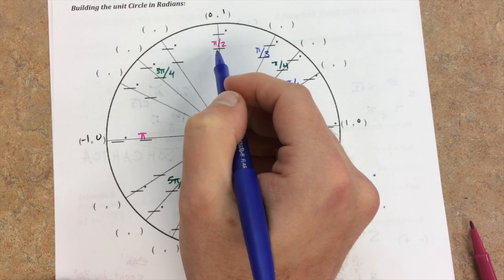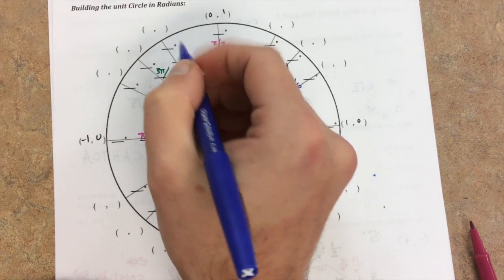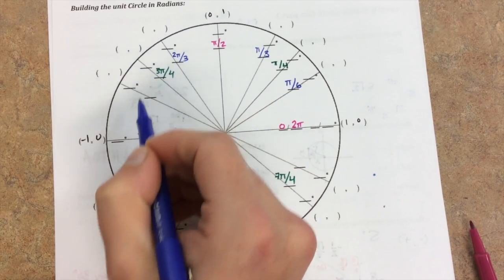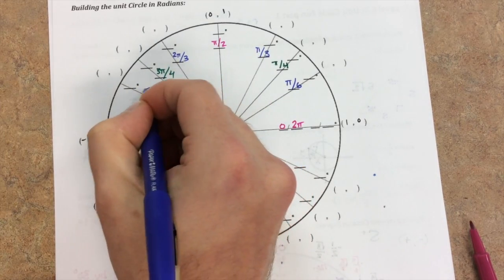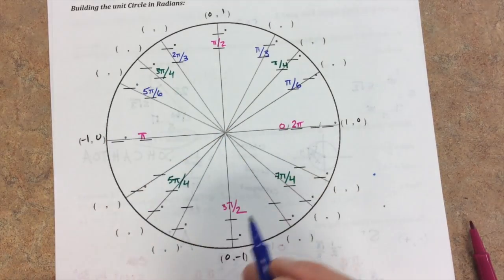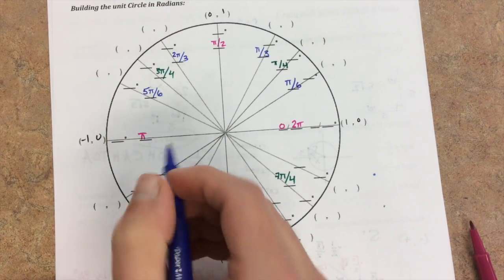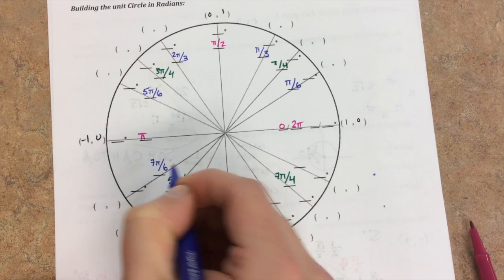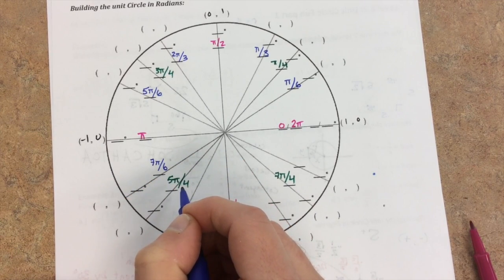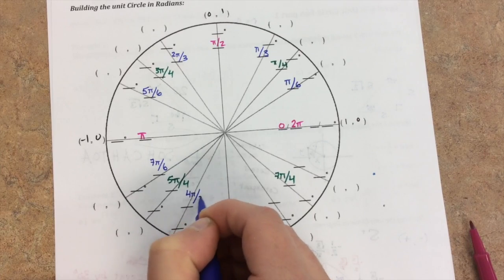If I add another pi over 6, I get 4 pi over 6, which is 2 pi over 3. If I add another pi over 6, I get 5 pi over 6. If I add another pi over 6, I get 6 pi over 6. If I add another pi over 6, I get 7 pi over 6. If I add another pi over 6, I get 8 pi over 6, or 4 pi over 3.